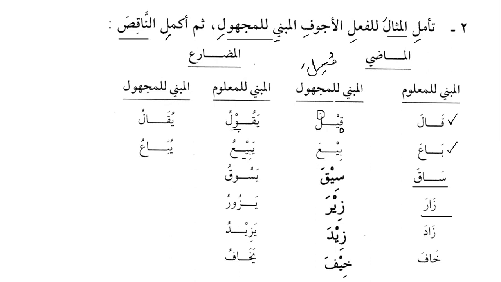Now, yaqulu: as we know, the mudari always starts with dhamma, and the second last letter always takes fatha. So it will be yuqawu, and we know that when waw is sakin and there is fatha before it, it changes into alif. So it has become yuqalu. Or the easiest way is qala yaqulu, qila yuqalu. I know this is a little bit difficult in the beginning, but inshallah, once you get used to it, it will be a part of your learning and very easy for you. We practiced qila yaqulu a lot in book number 2.